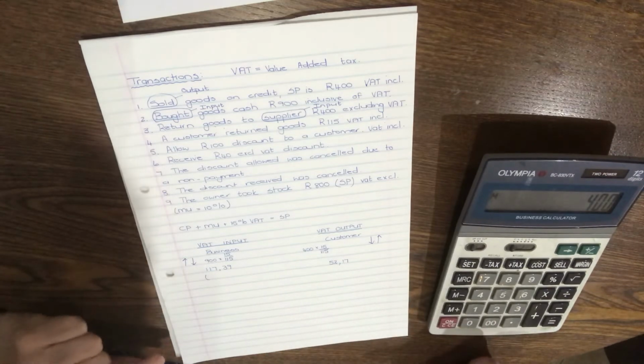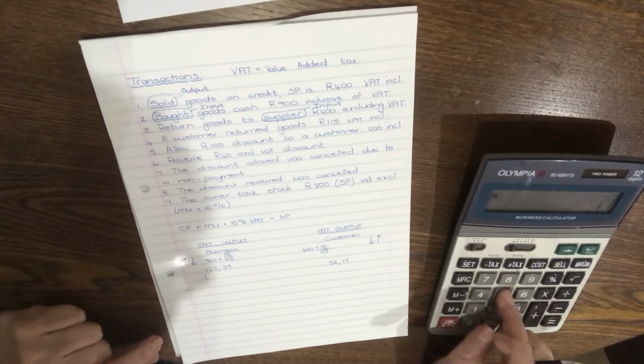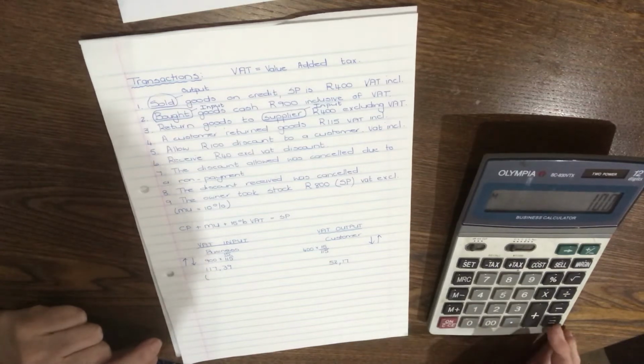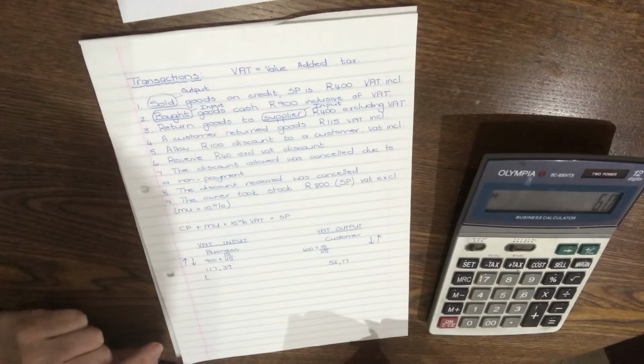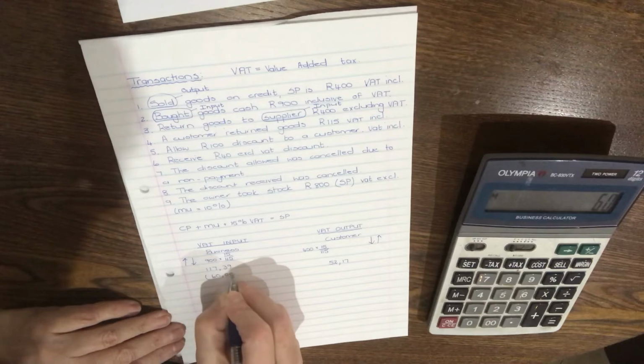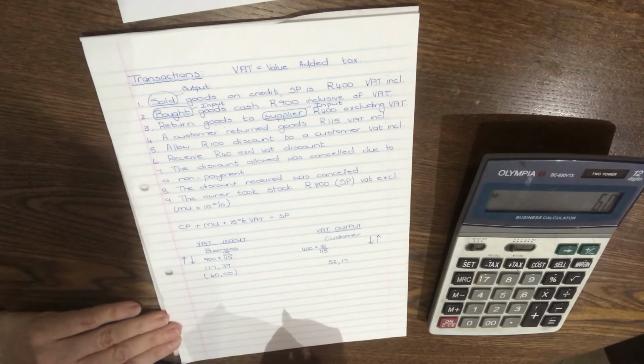So 400 Rand excluding VAT means 400 Rand times, I'm looking for the 15, but now I divide by 100 because it's not included in the amount. And the amount is 60 Rand. But that 60 is in brackets because it's returned goods, decreasing the input.